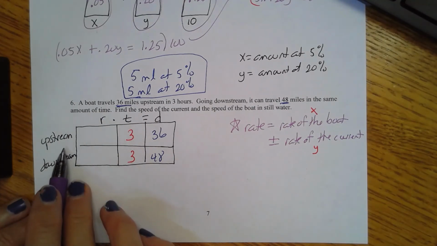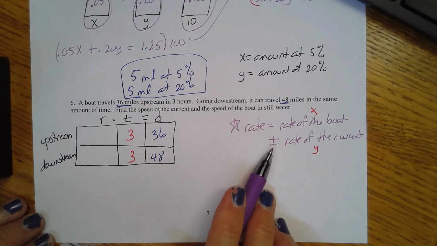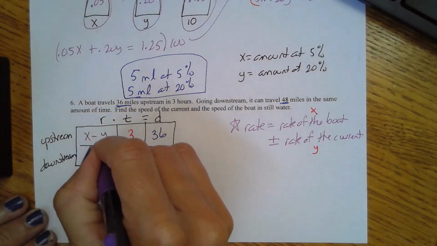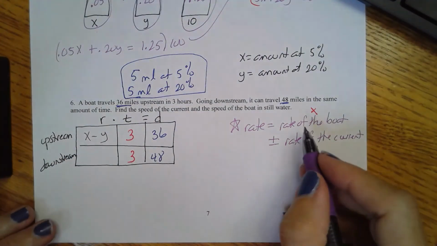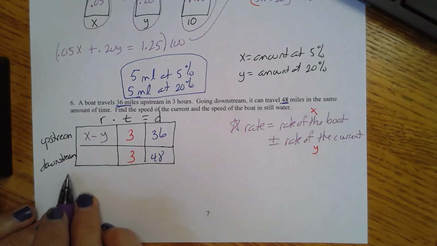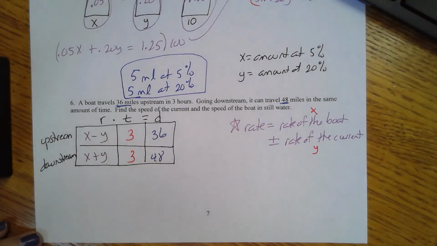So think about it. Going upstream, is the current going to help you? Do you add it? Or does the current slow you down? It's going to slow you down because of the friction. So you're going to have X minus Y for upstream. The rate of the boat minus the rate of the current. Then, what about downstream? Downstream is going to help you go faster. So it's going to be X plus Y.